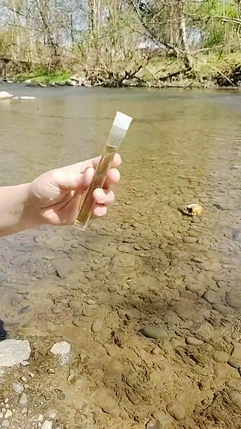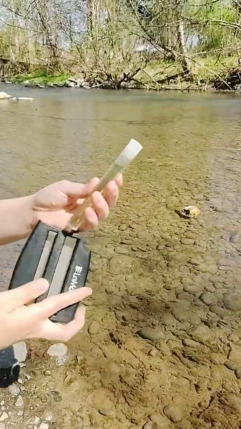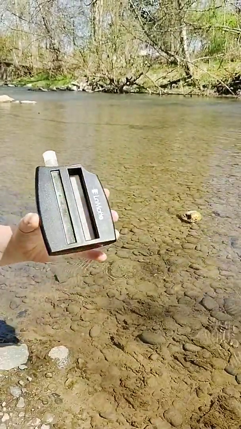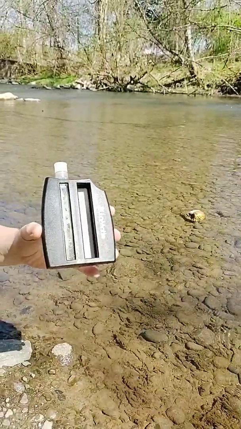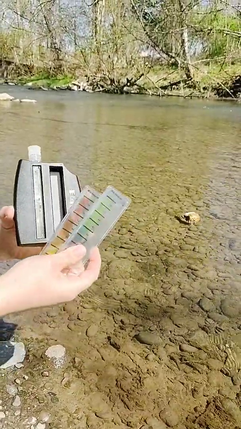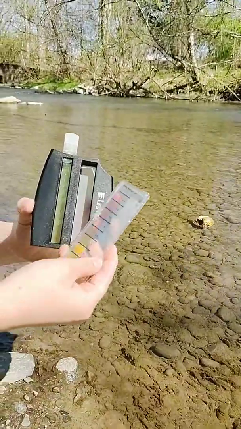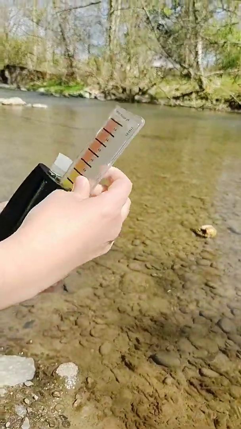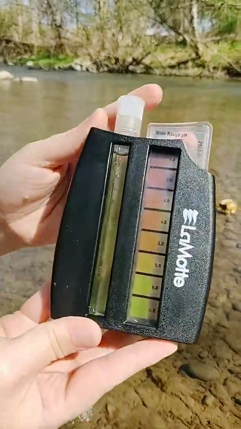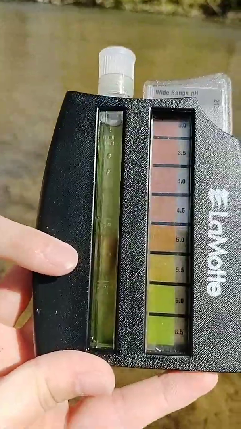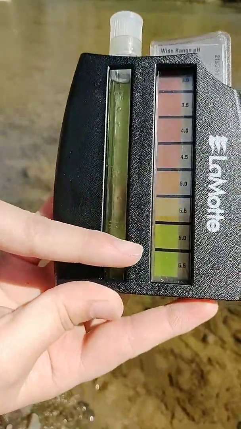Now we're going to use our viewer here, and we'll put the tube right there. Those slides I showed you earlier, we're going to put both in and match the colors. First I'm going to start with the 3.0 to 6.5 slide and put it right in there. Basically what we're doing is matching the color of the test tube and seeing which color it best matches on the slide.